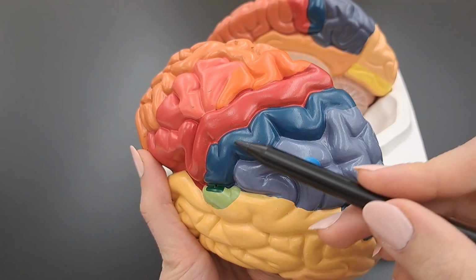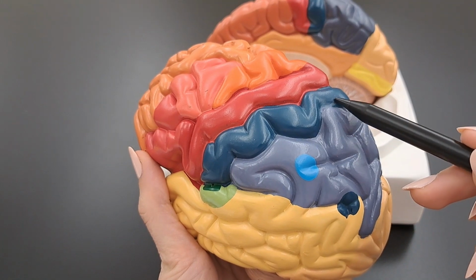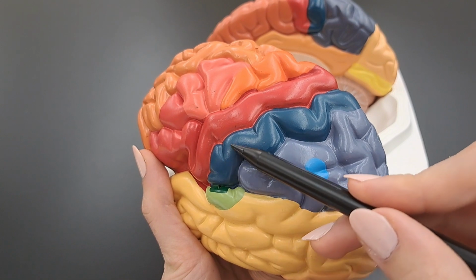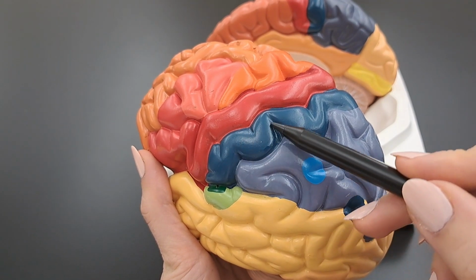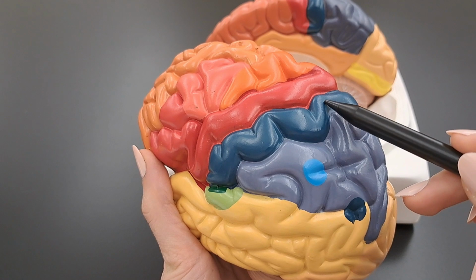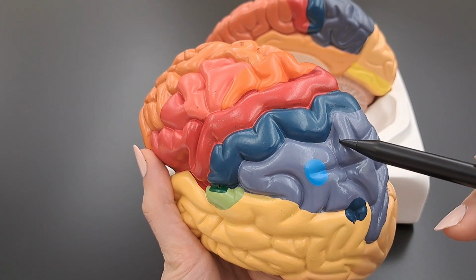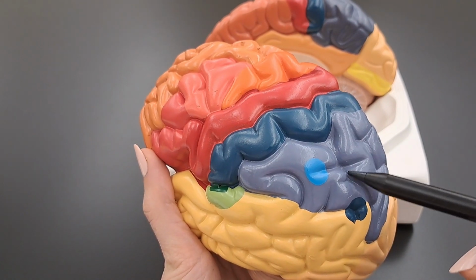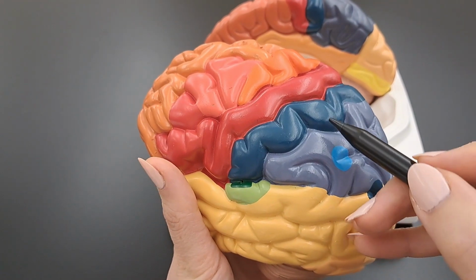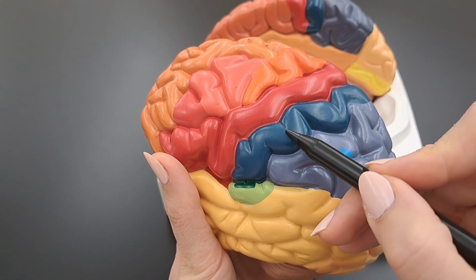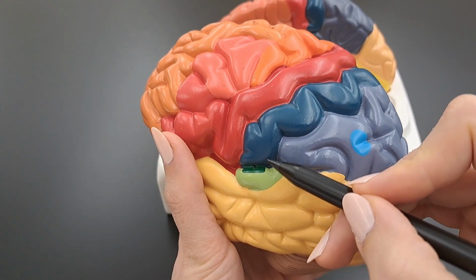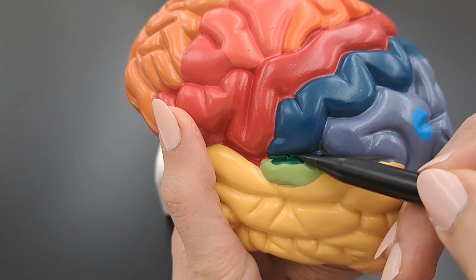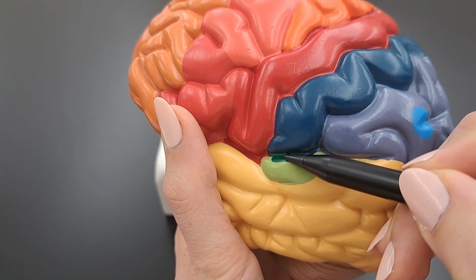On the parietal lobe, we have this gyrus. This is the postcentral gyrus. The postcentral gyrus is the primary somatosensory area. Posterior to it is the somatosensory association area in purple. At the base of the primary somatosensory area on the parietal lobe, this area in dark green, this is the primary taste area right here.